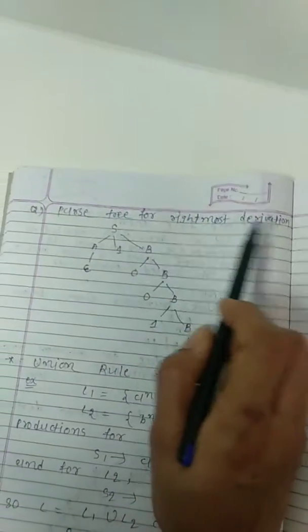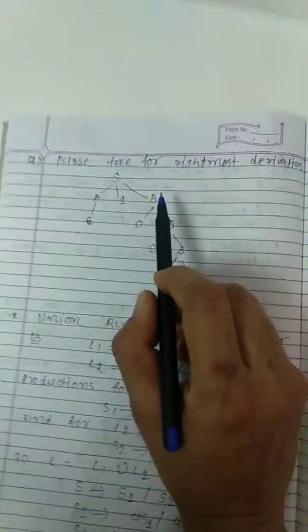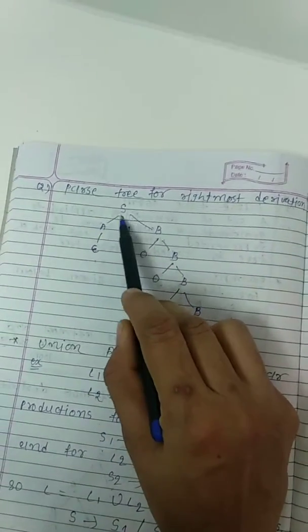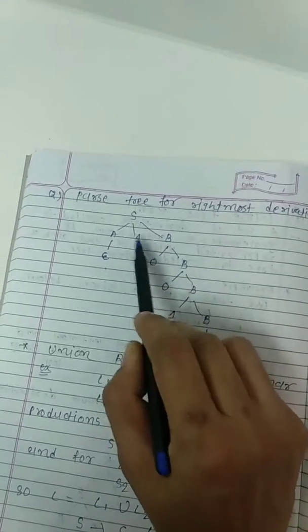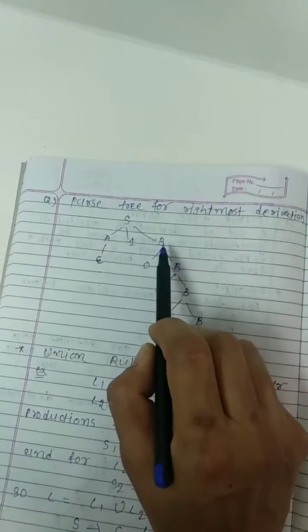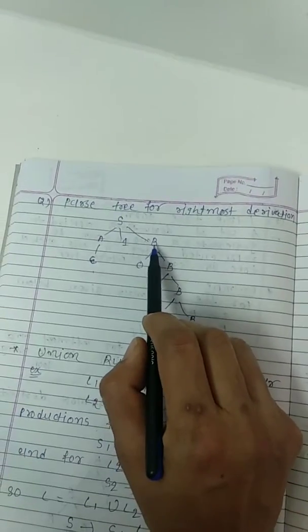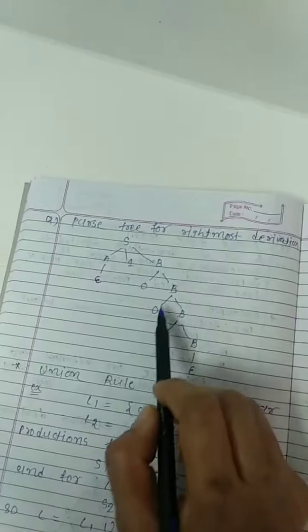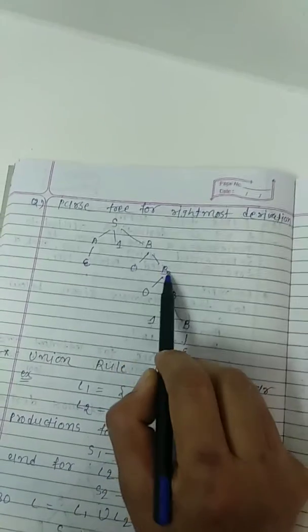Now the next method is the parse tree for rightmost derivation. In the rightmost derivation, we always use the rightmost character. So over here we start with the start symbol S. The value of S is A1B. Now the rightmost character is B. So replace B by some values. 1 is already there. So now I want 00. So I will use the production B tends to 0B over here.